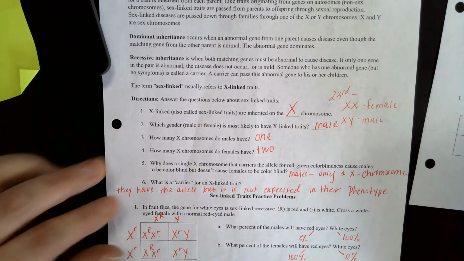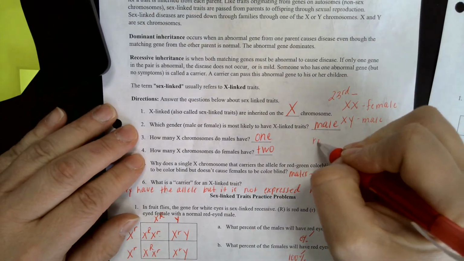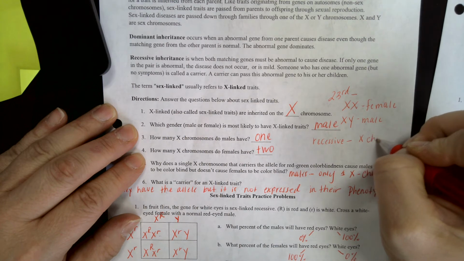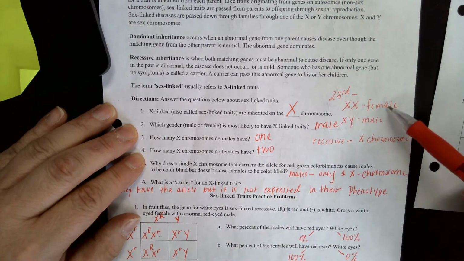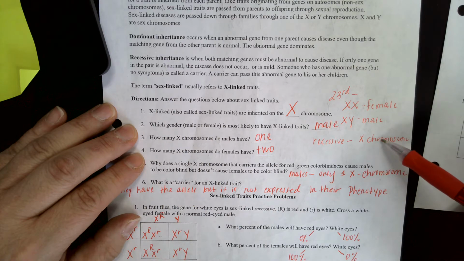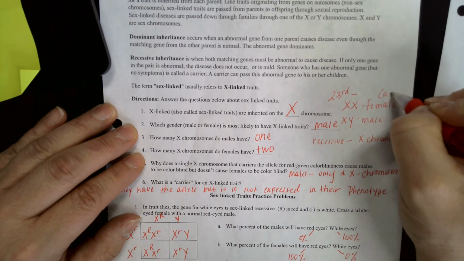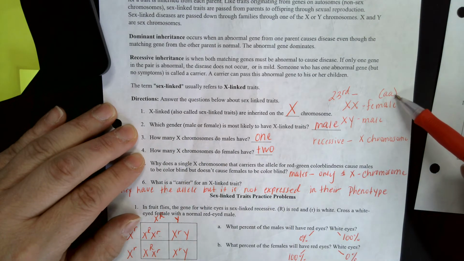So the sex-linked traits that we are going to discuss are always considered recessive, and they're carried on the X chromosome. So I want you to think about this logic. Females have two X chromosomes, males only have one. So for a female to inherit a recessive trait, she would have to have a genotype, for example, little a, little a.